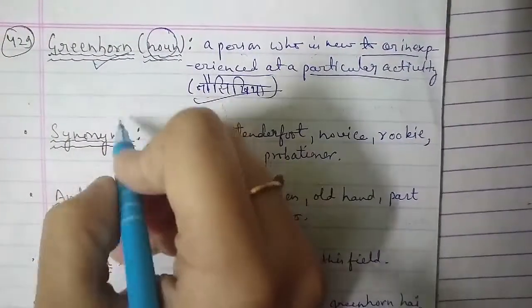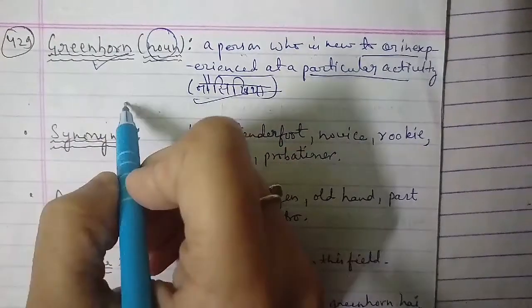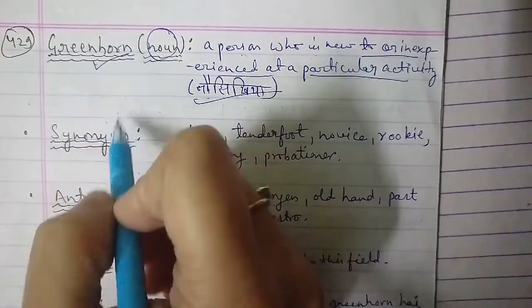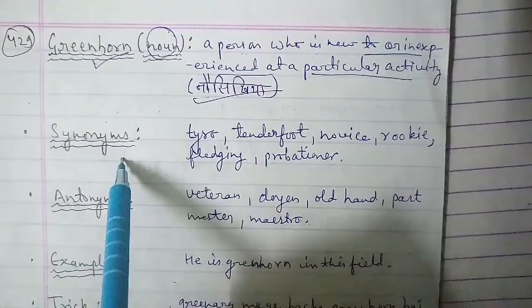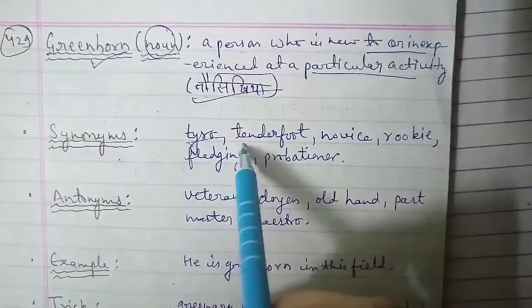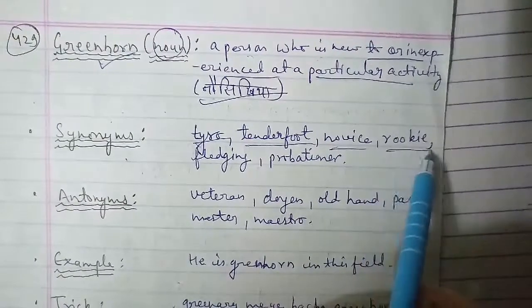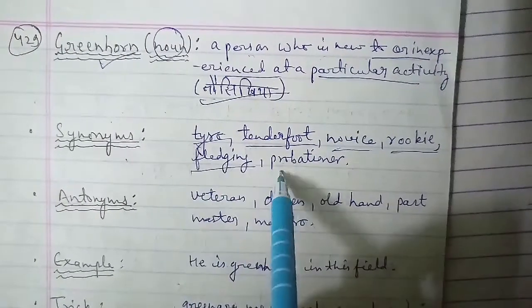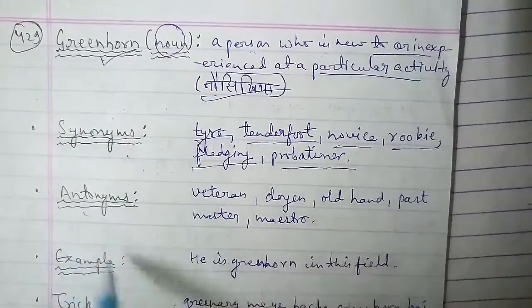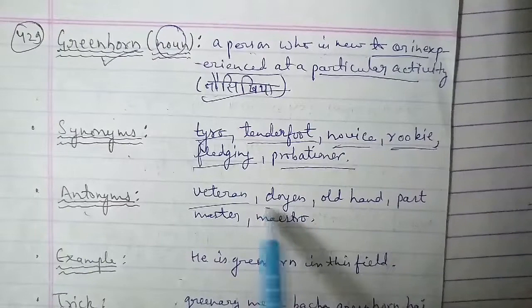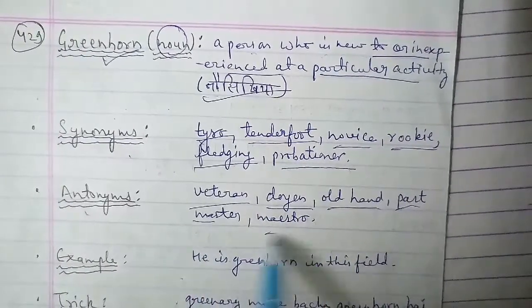Now talking about the examples of greenhorn: he is a greenhorn in this field. ये इस field में नया है, नौसिखिया है. Okay. Trick to learn the greenhorn word is: greenery में ये बच्चा greenhorn है. It means greenery में ये बच्चा नौसिखिया है. Now moving on to the next one, where you have your 430th word, and that is oncoming, adjective. Oncoming जो word है, oncoming is a word that is used as adjective here.